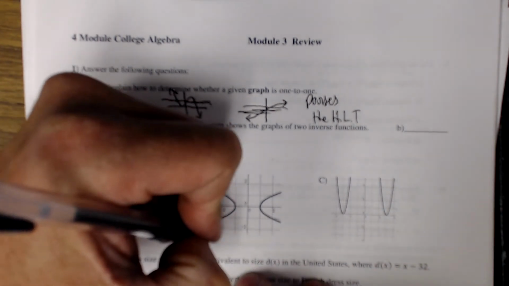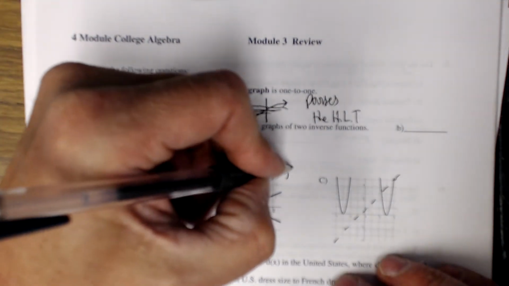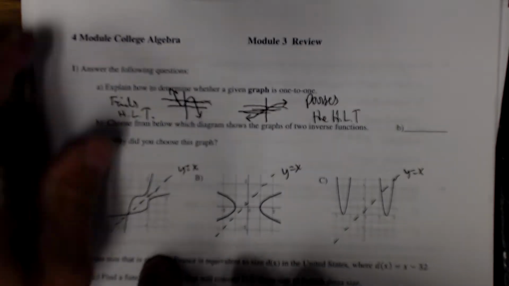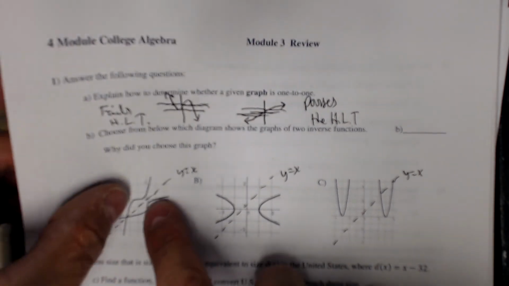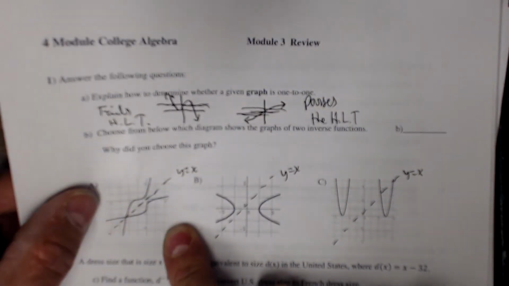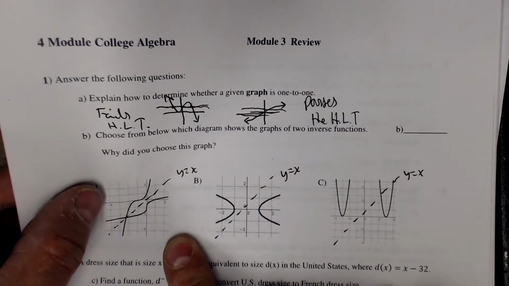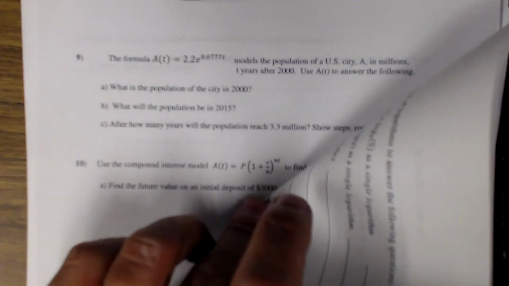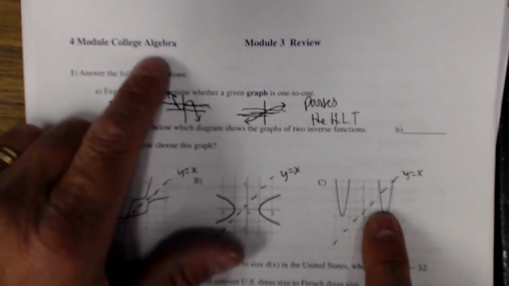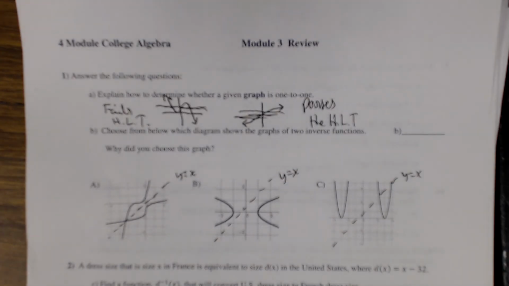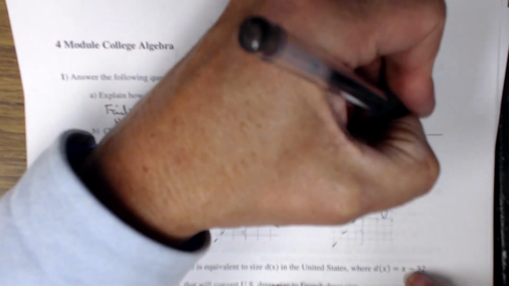So notice on each one of these, I'm going to draw the line y equals x. So that's y equals x, that's y equals x, that's y equals x. Okay, so if I take this graph right here and I fold it, will the top graph fold onto the bottom graph? And the answer is quite clearly yes. If I take the second graph, it will not fold over on top of it, and neither will the third. So the only one that's going to work is graph A.